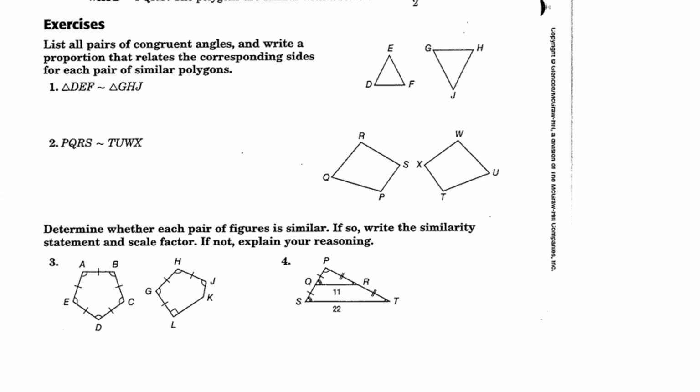So I'm going to get you guys started on this. First off, if you have angle D, it's going to be congruent to angle G. All right, good so far? Now, there are two other statements that you're going to make with congruent angles. So I'm going to give you a minute to fill these in, but you'll have two more sets of angles to add to this. And then the other part of this is it wants you to write a proportion.